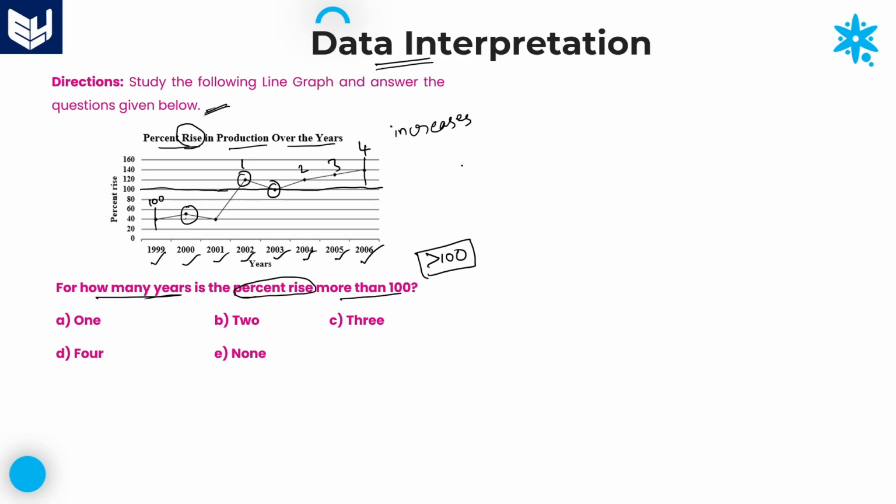That is 2002 and then 2004. You should not count 2003. Why? Because he is asking about more than 100, and in 2003 the value is exactly 100. You should not take the equal value. So you should not consider 2003.